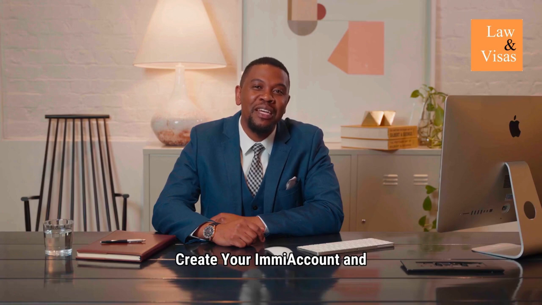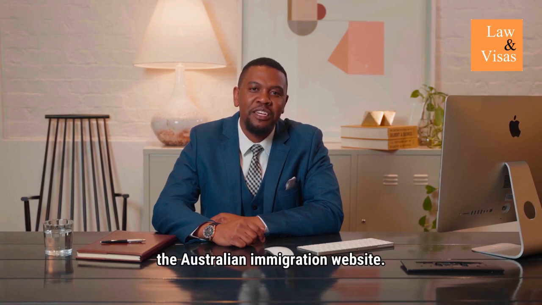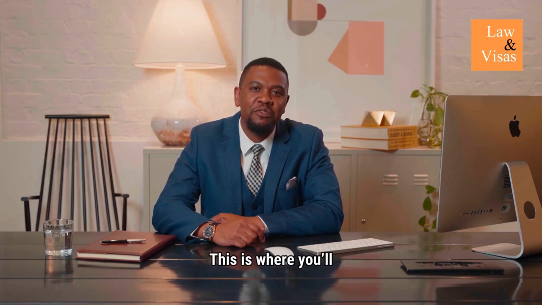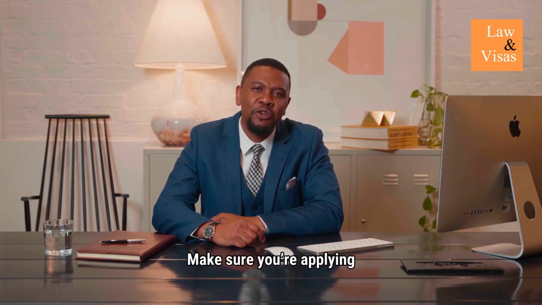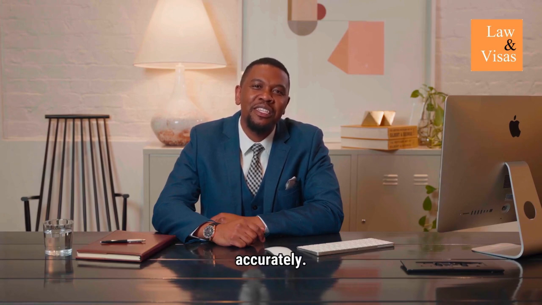Create your IMMI account and fill the application form. Once you have your COE, you'll need to open an IMMI account on the Australian Immigration website. This is where you'll complete and submit your visa application online. Make sure you're applying for the subclass 500 visa and provide all necessary information honestly and accurately.